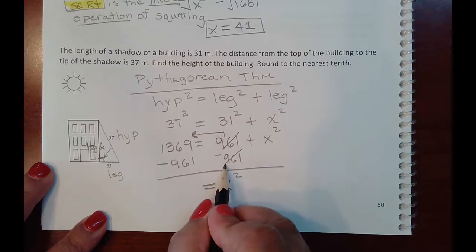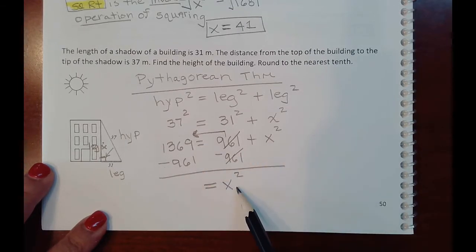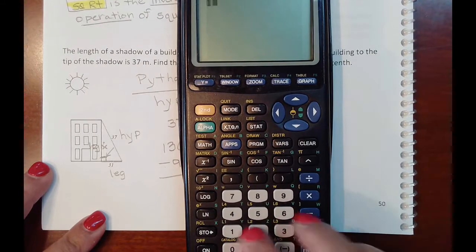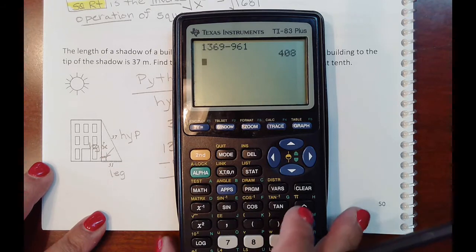So now it's gone, and all you have left on the right-hand side of this equation is x squared. And what you have on the left side would be 1369 minus 961. And that would be 408.